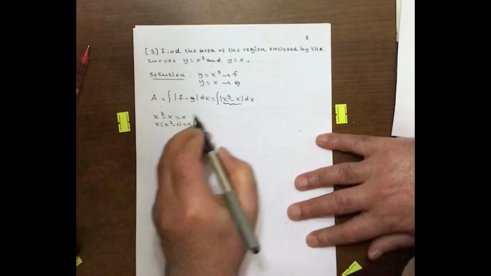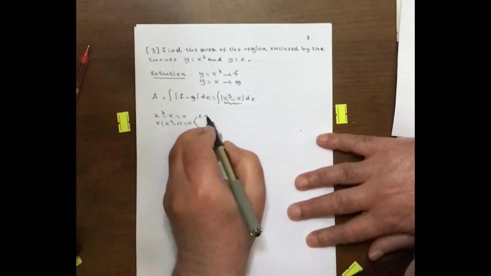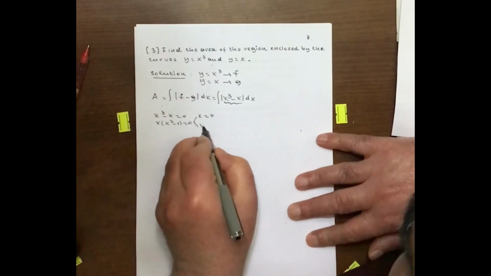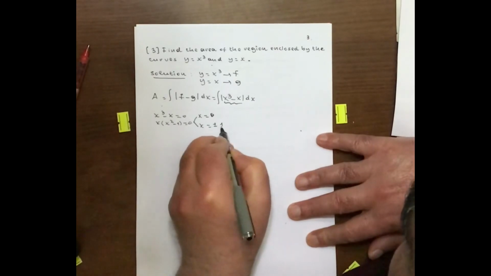At that time, the roots of this polynomial are: first root is 0, second and third roots are minus and plus 1.